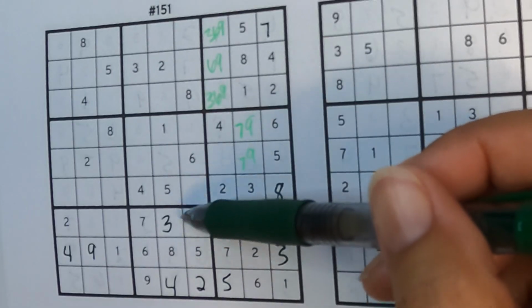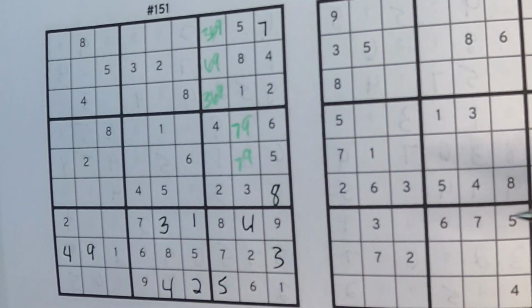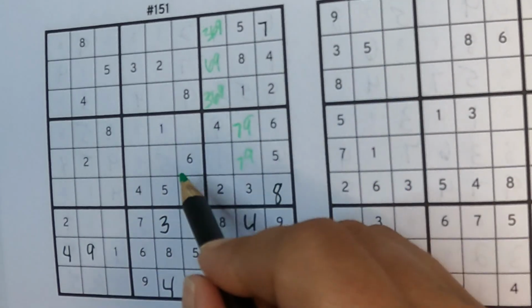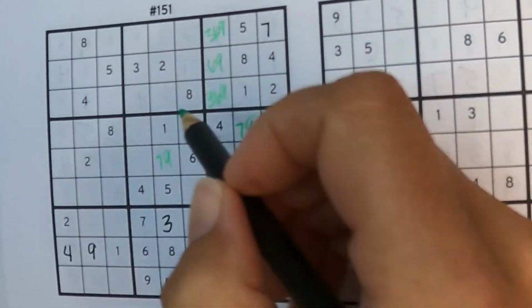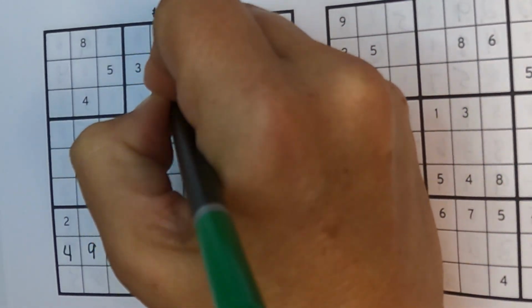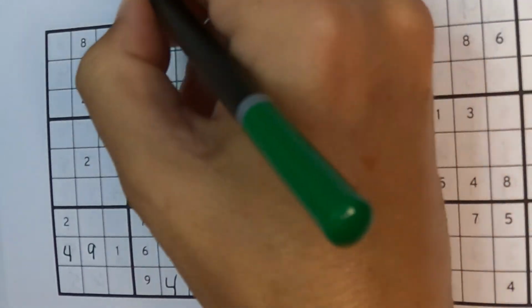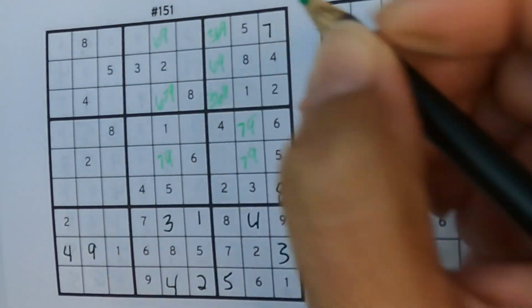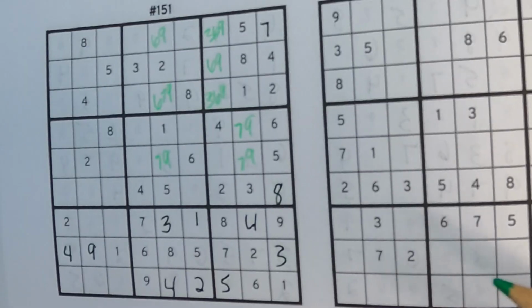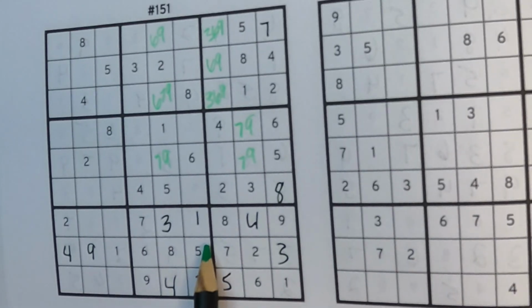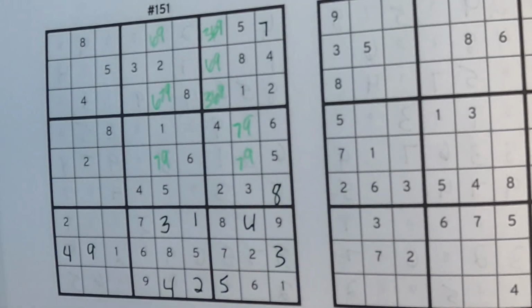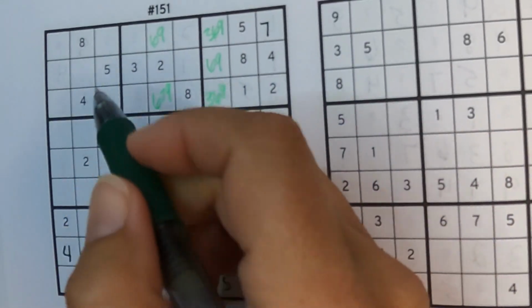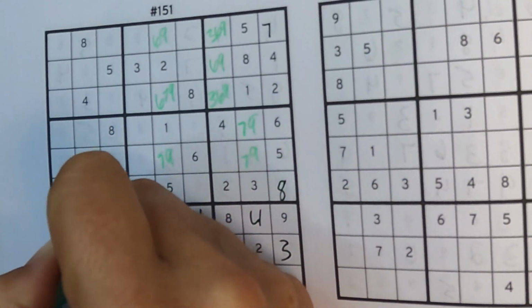For this column, we're missing 6, 7, and 9. We've got a 6 here, so 7, 9. No help here. 6, 7, 9. 7 here, so 6, 9. For this row, we're missing 5 and 6. We've got a 5 here, so 6, 5.